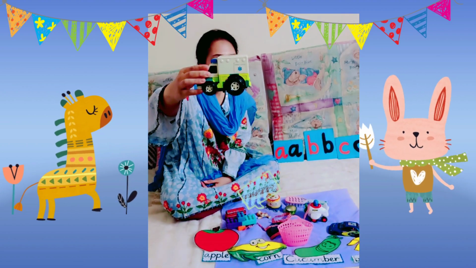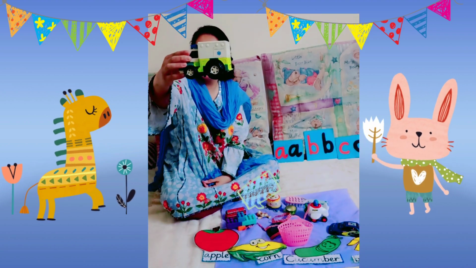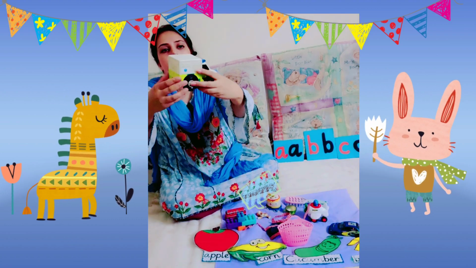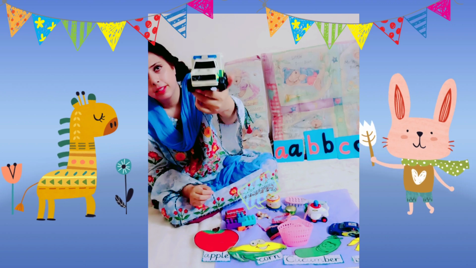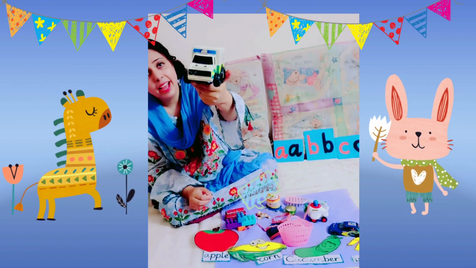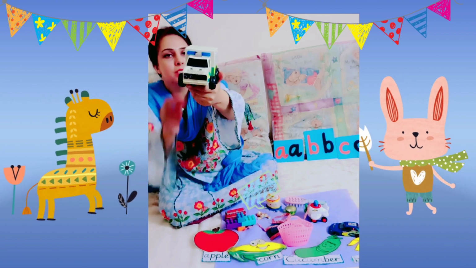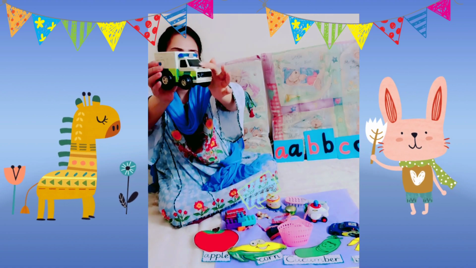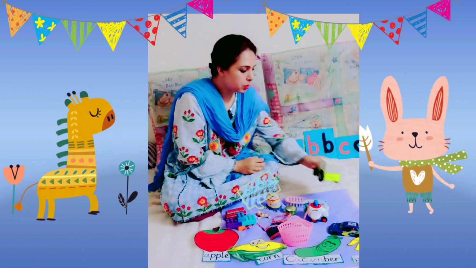This is in my hand, and you have to tell me the name of this object. Okay, I'm going to show you this one from this side so you can guess. Ambulance. Ambulance. You can see it. It's ambulance written here.